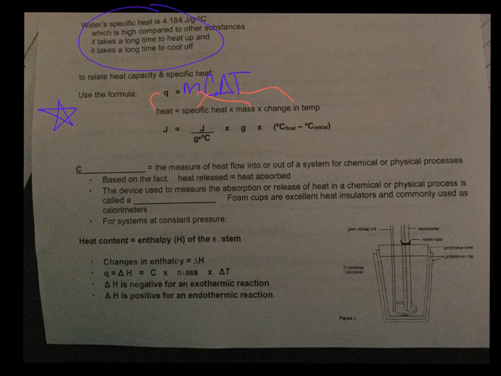So let's talk about what that means. Change in temperature, right? But what does that mean? So it's temperature. We have to have two different temperatures. What do you think those two different temperatures are going to be? Final and initial. So which one goes first? Good. We do temperature final minus temperature initial.